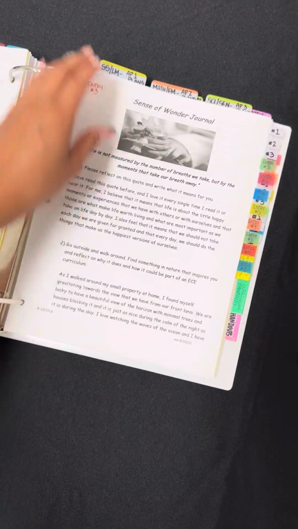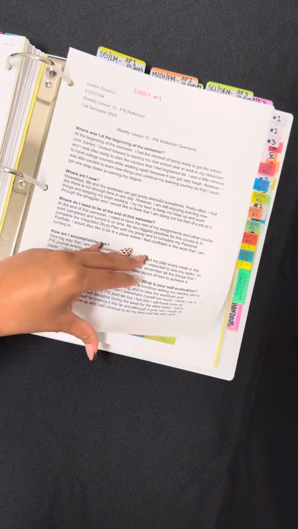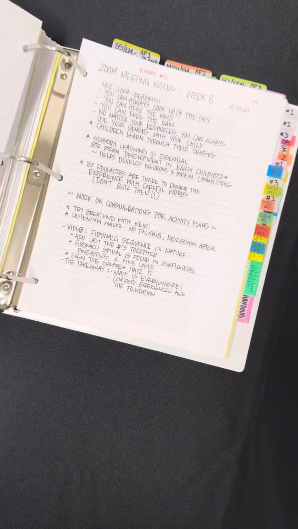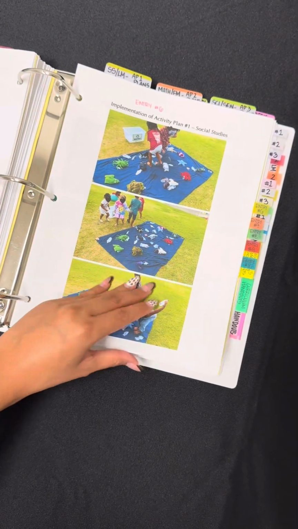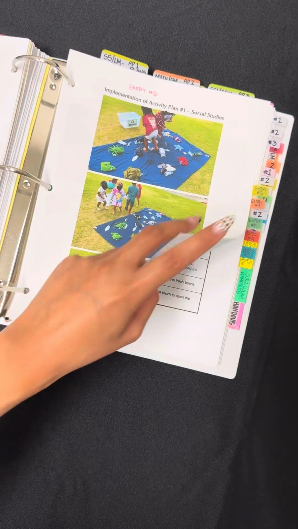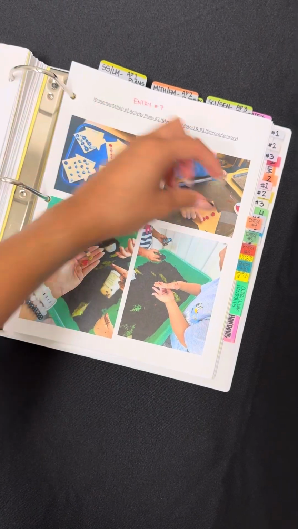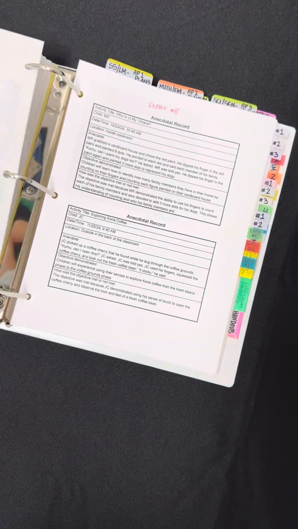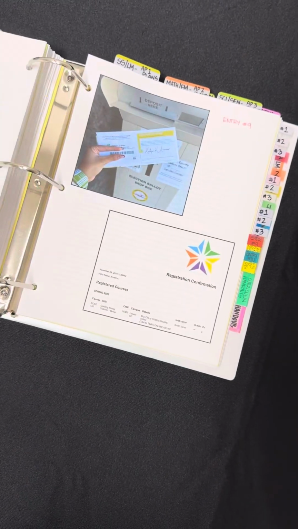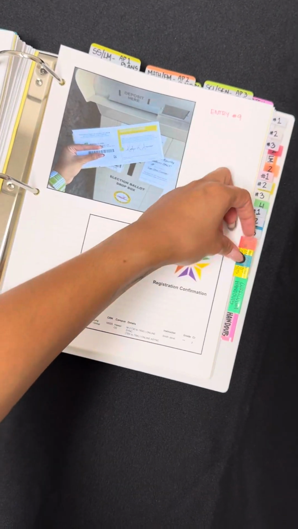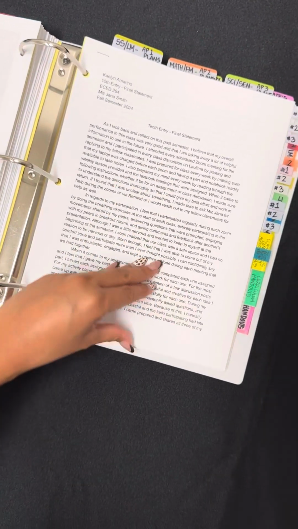I have my sense of wonder journal here, my pie reflection, some more notes, some pictures from my activity implementations, some anecdotal records, some extra credit proofs, and my 10th and final entry being my final statement.